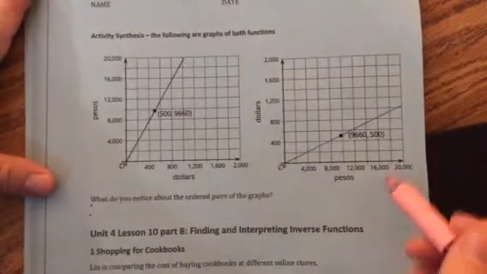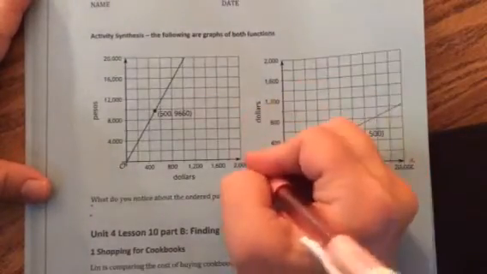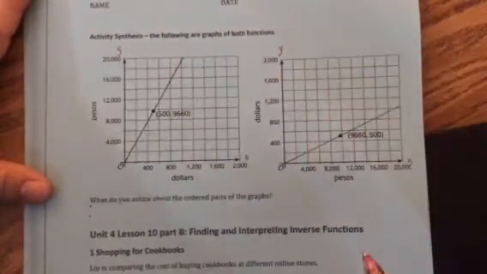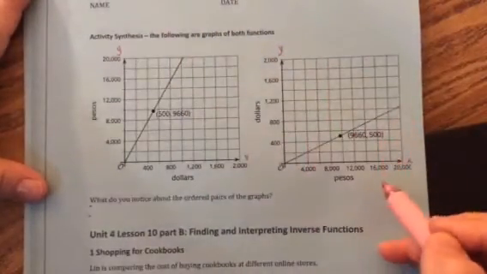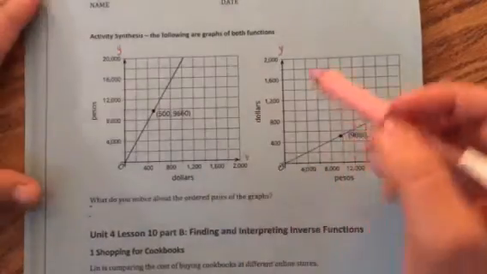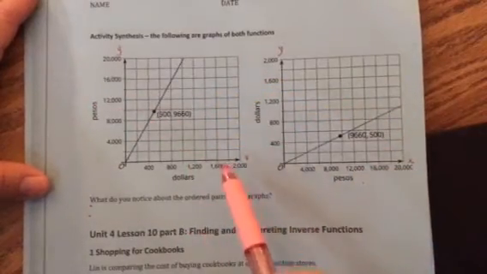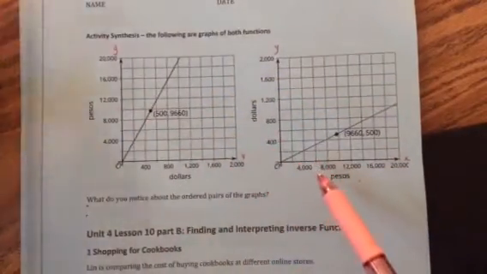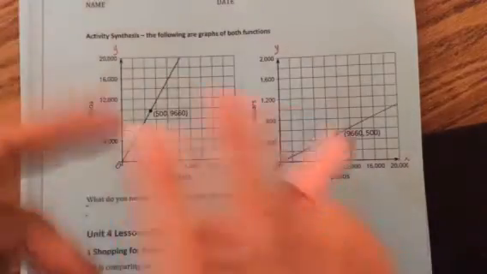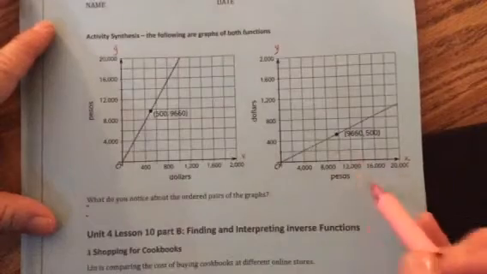So some things you should notice based off of all the graphing we've done is, if you look at your quadrant, we're still in the first quadrant on both of these, and if you look at your x and y axis, you should be able to see that the x-axis here is pesos whereas the x-axis here is dollars, and the y-axis here is dollars, and the y-axis here is pesos. So basically, these graphs are flipped around, they're inverted from each other. So they've just changed their x and y axis.